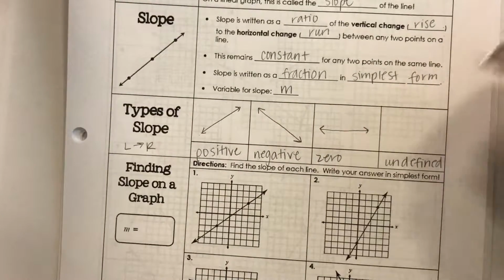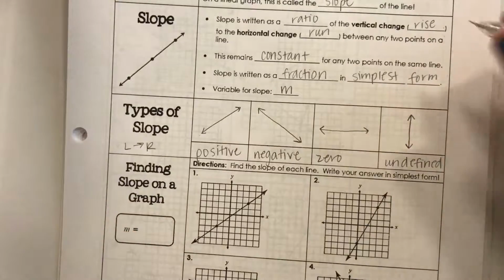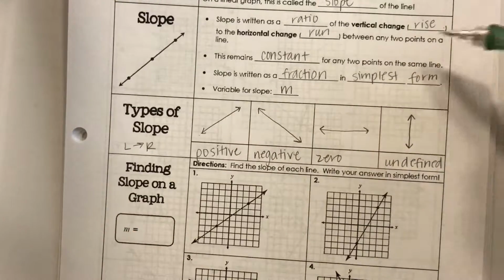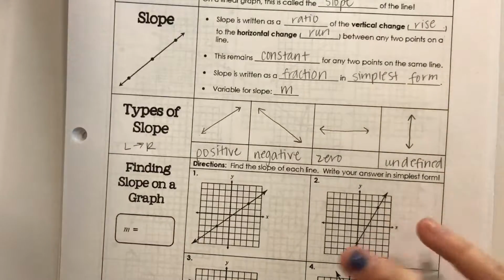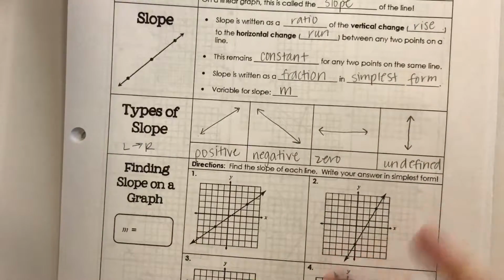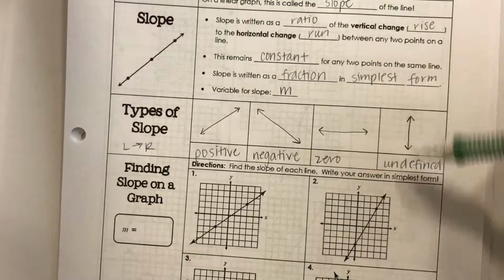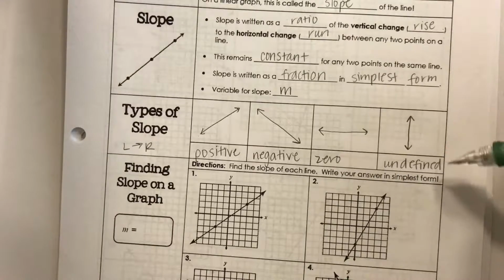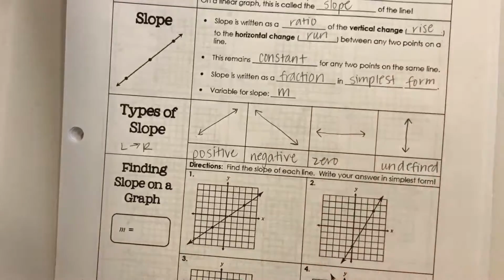Okay? And undefined looks like a vertical line. And the reason it's undefined is because slope is defined as the vertical change over the horizontal change. Vertical change over the horizontal change. If there is no horizontal change, as you can see, that's the same thing as dividing by 0, and we can't do that. So that's why it's undefined, and I'll elaborate on that a little bit more later.